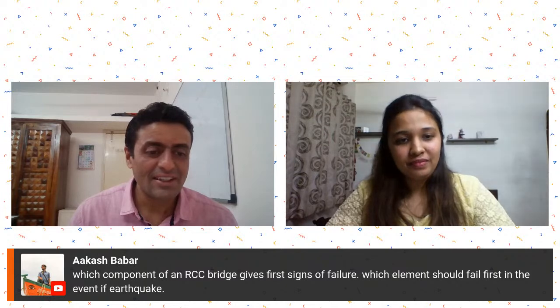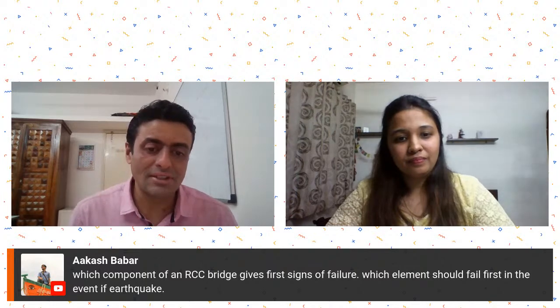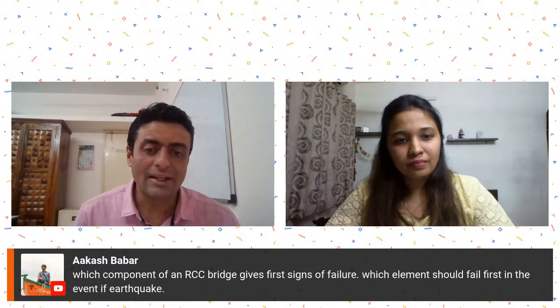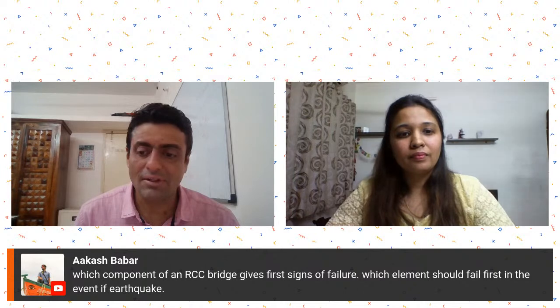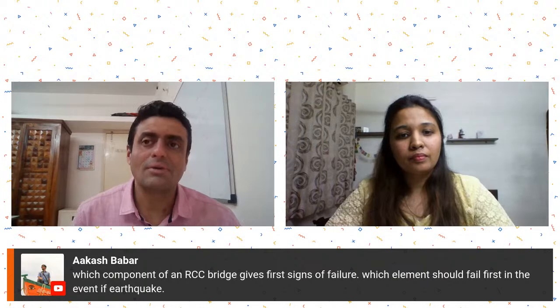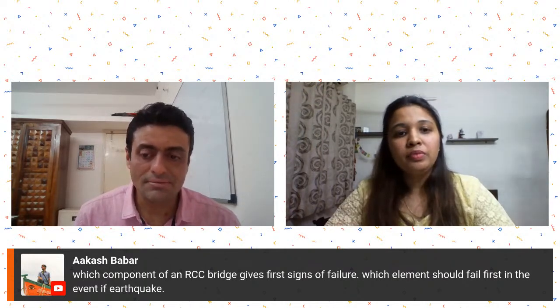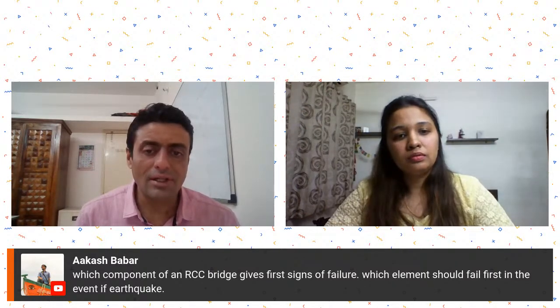Akash is asking which component of an RCC bridge gives the first distress signs of failure. Which element should fail first in the event of an earthquake? Are there any capacity based approaches, like we have in our general buildings, where we initiate ductile failures in our structures, not the brittle failures? So I think his question is what are the modes of ductile failure you can have in your bridge structures.